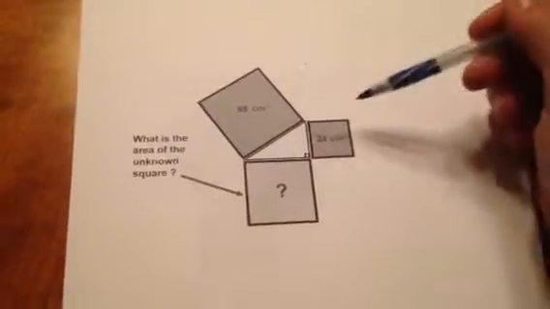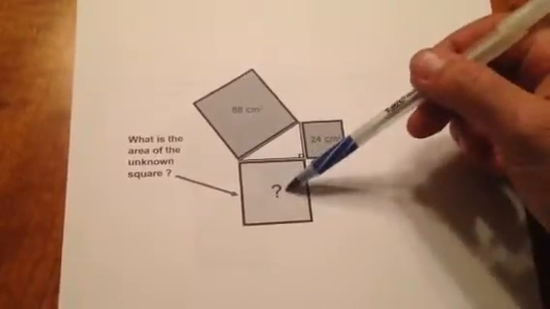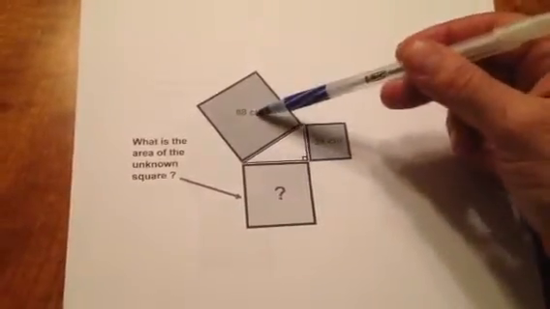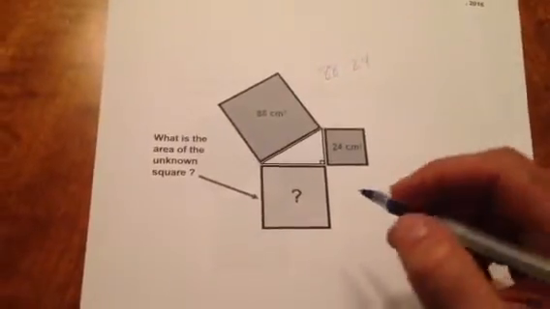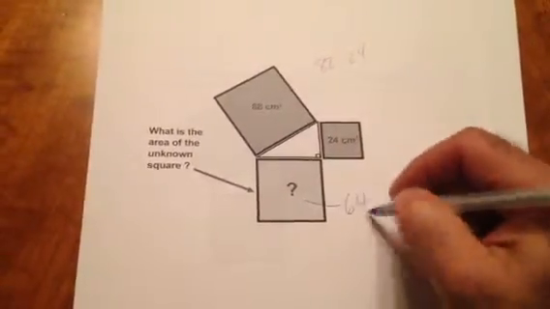This one here, do we add or take away? Well, that's a leg. We're missing a leg square, so we take the largest minus the smallest, right? 88 minus 24. Hypotenuse square minus leg gives us the missing leg, so that looks like it would be 64 centimeters squared for that missing square, right?